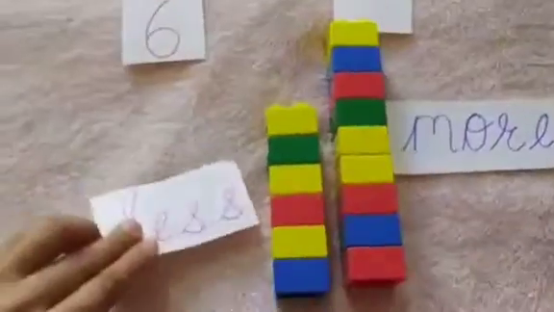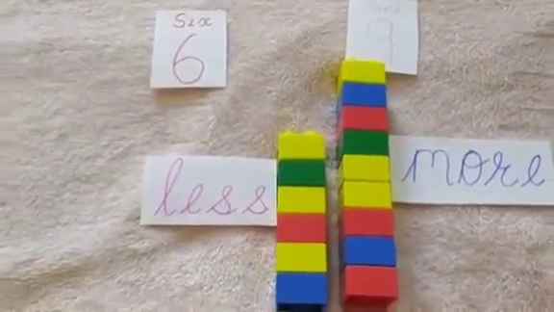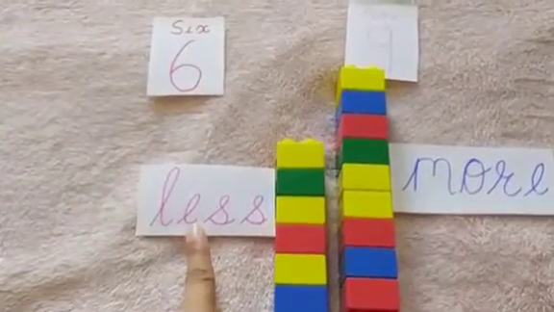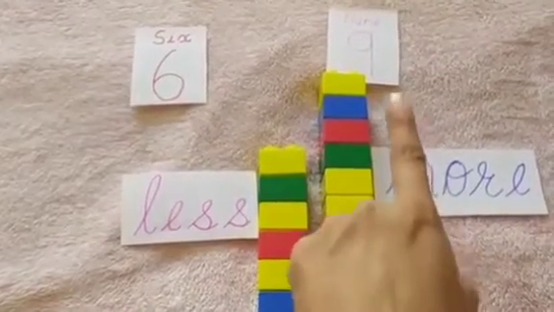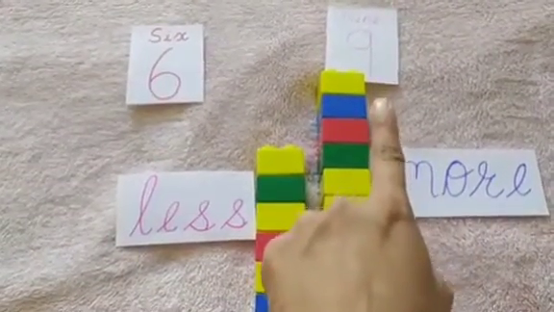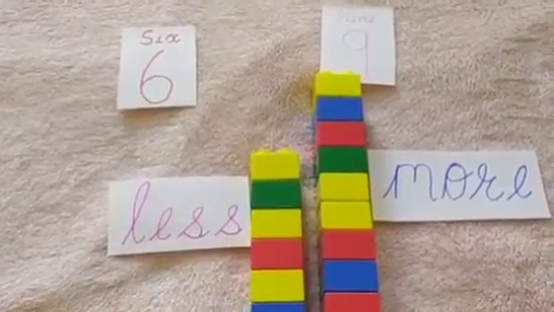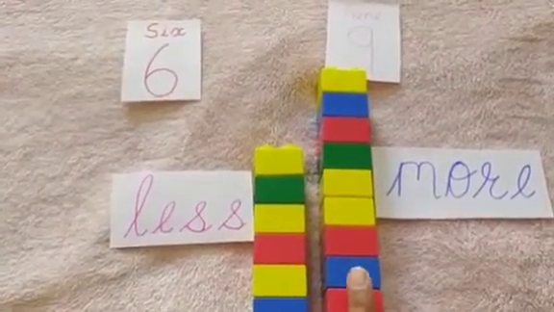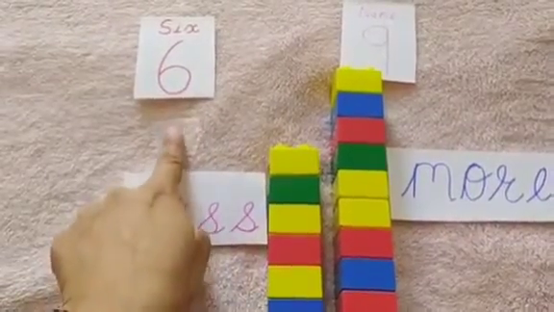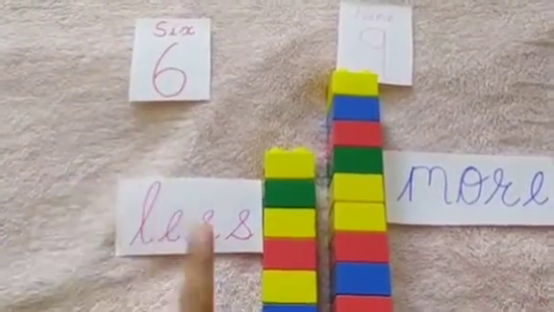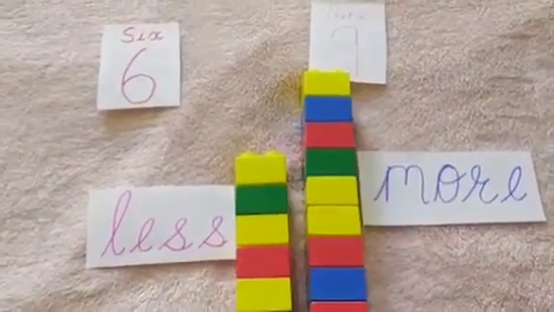So this is less. So now we know when we are comparing these 2 numbers that number 6 is less than number 9. Yes? And when I start comparing number 9, I see number 9 is more than number 6. Isn't it more? Number 9 is more than 6. And when I compare starting with 6, I say number 6 is less. Number 6 is less than 9.